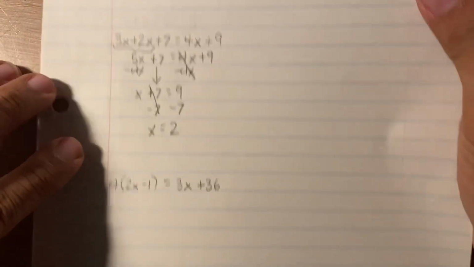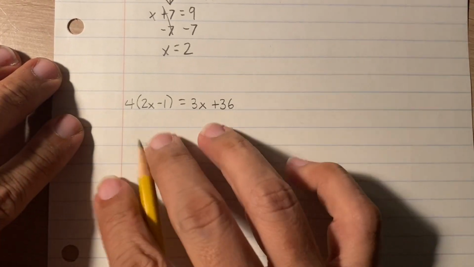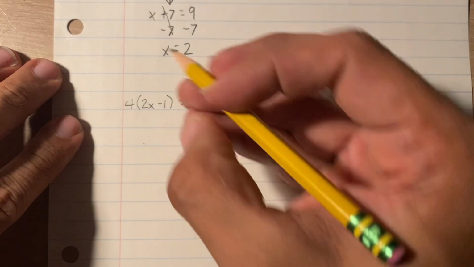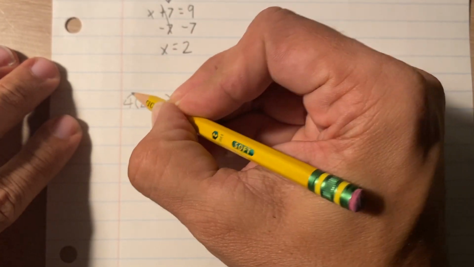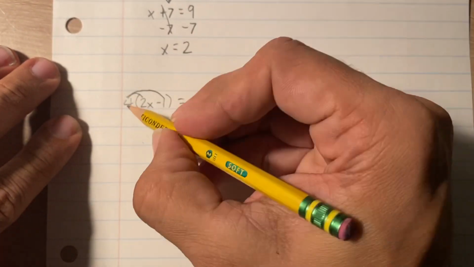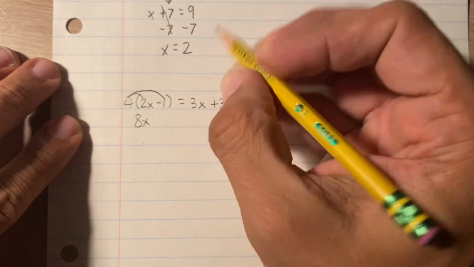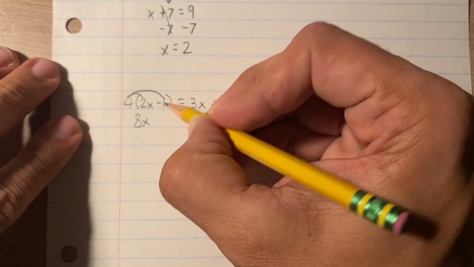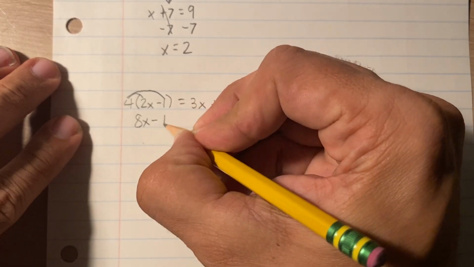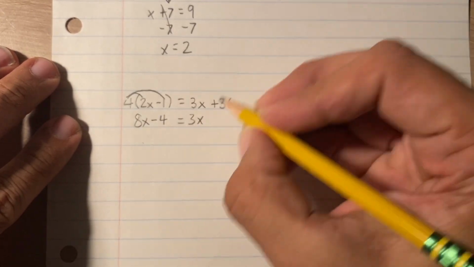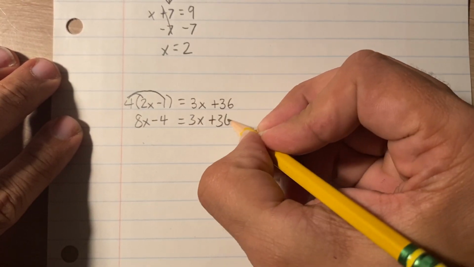All right, now let's scroll this up. This I still have to simplify. So this side again is all done. This side has to get simplified. So I'm going to distribute the 4. 4 times 2x is going to be 8x. 4 times negative 1 is going to be negative 4. And now we're left with 3x plus 36 on this side.